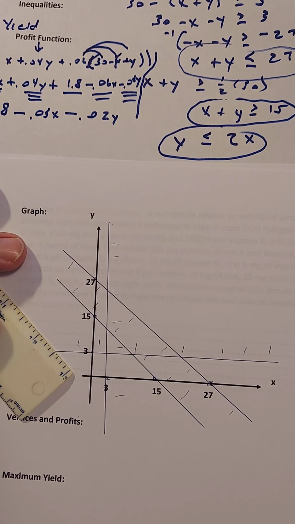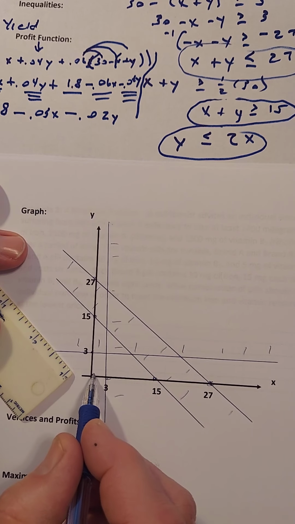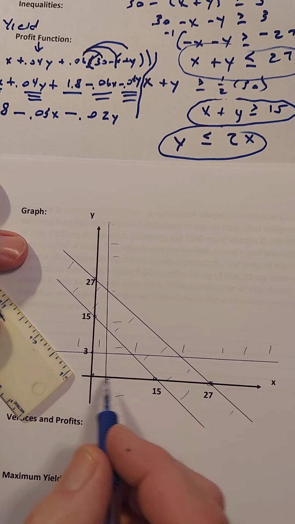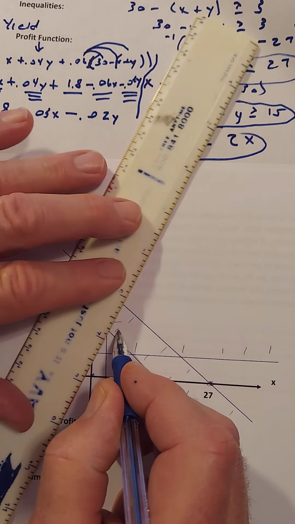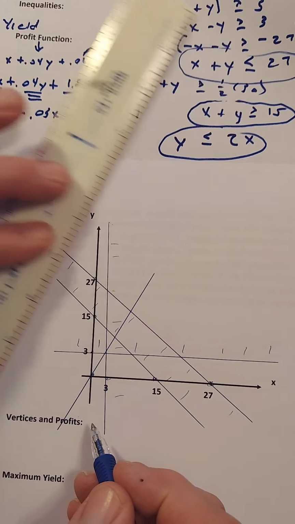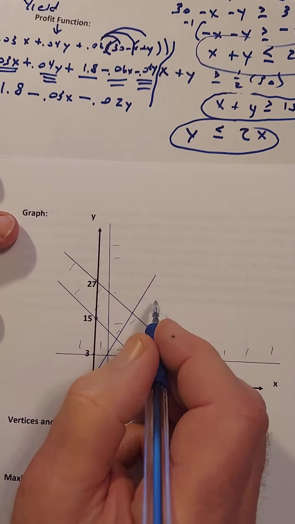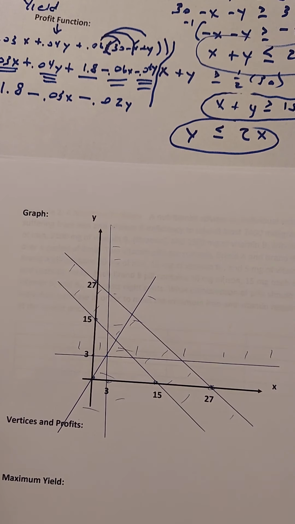Y less than or equal to 2x. So that's an intercept of 0 and a slope of 2. So if I went up here and over here, that's going to look something like that. And it's less than or equal to. So when I shade it in, let's see if I can do this real quick.